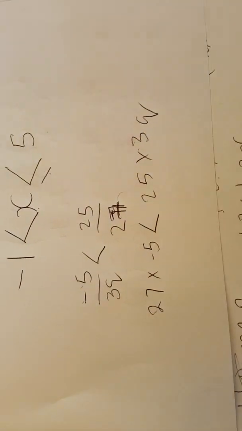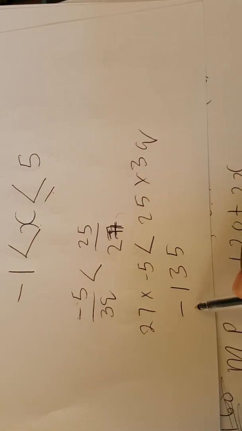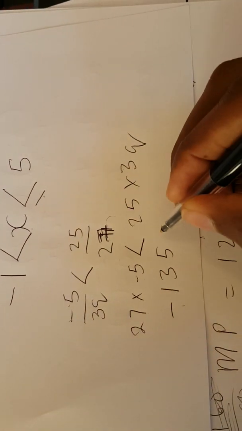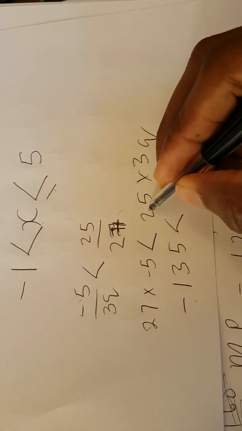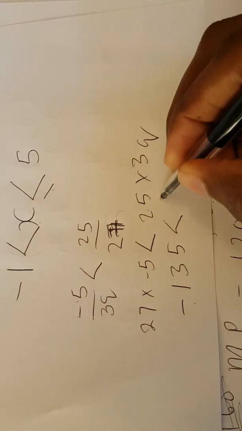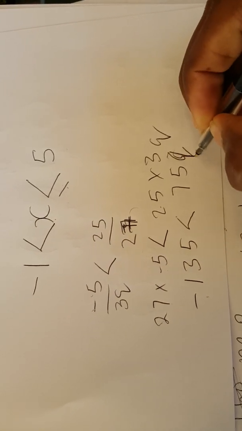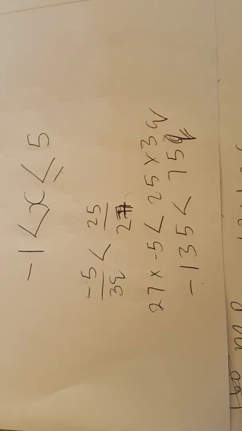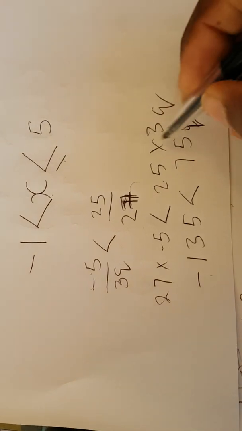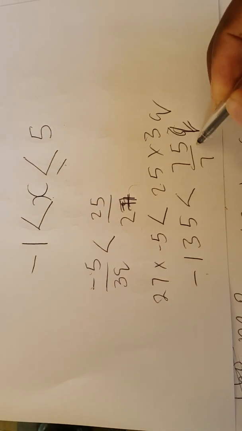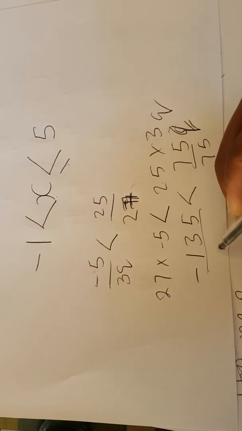So 27 times -5, you're gonna get -135 less than 25 times 3, which is 75q. So we're gonna have to divide both sides by 75, so that we can remain with q.